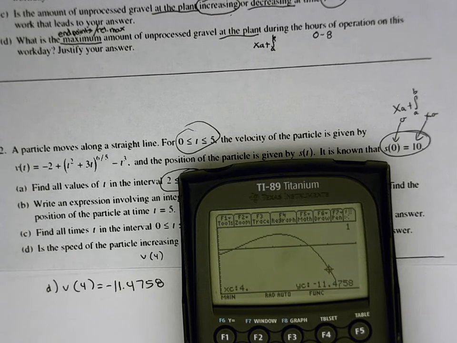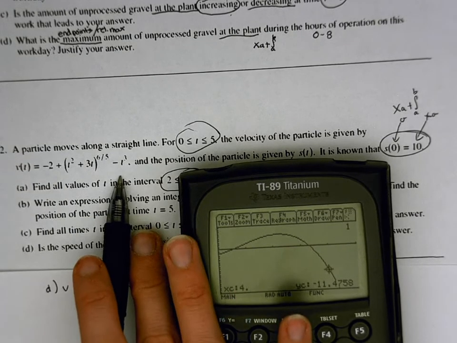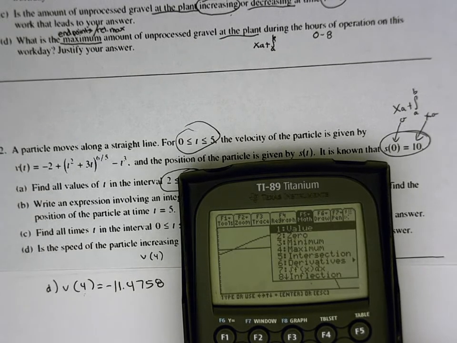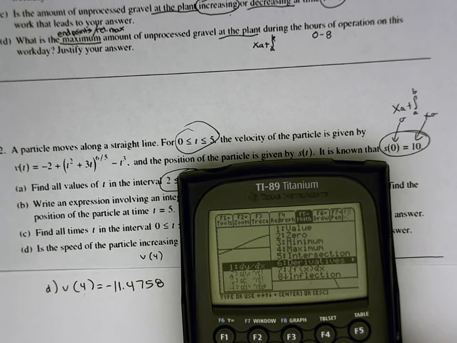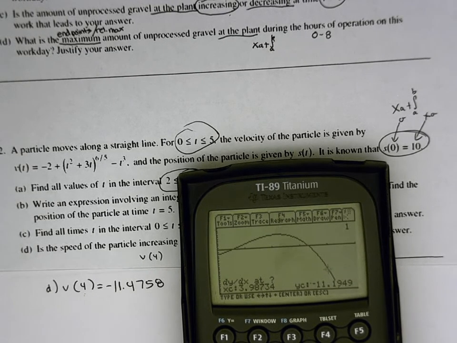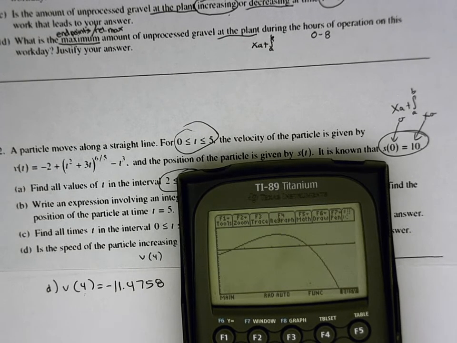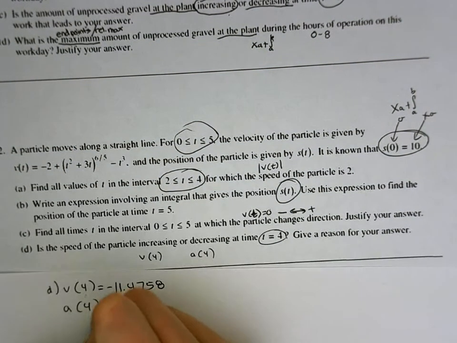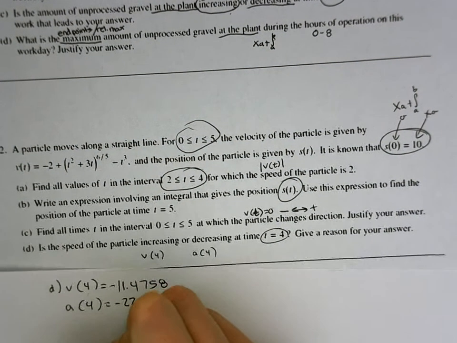Well, acceleration, remember, is the derivative of velocity. You could take this derivative by hand, but again, it's a calculator problem. Your calculator can do that derivative. Second cal, or F5. Derivative's down here, number 6. dy dx, and you can say, okay, what's my derivative calculator at 4? And you type in 4. Hit enter, you'll say your derivative is negative 22.295. My acceleration is negative 22.295.